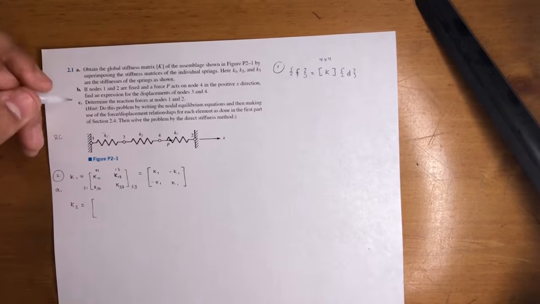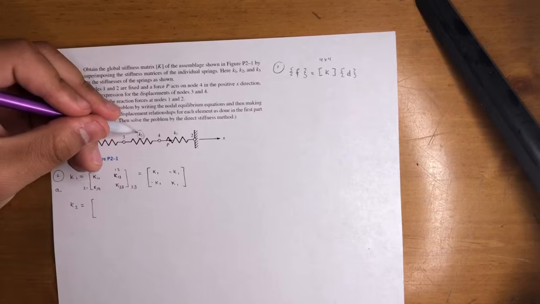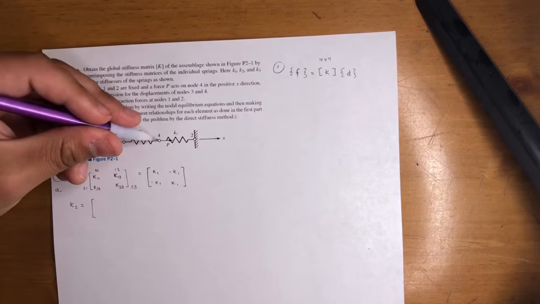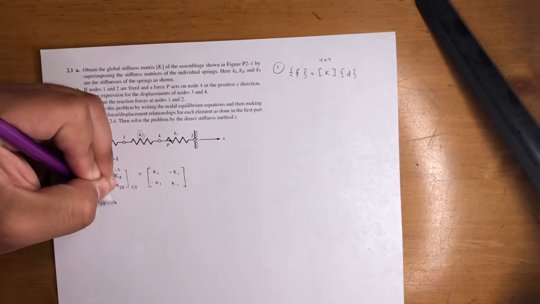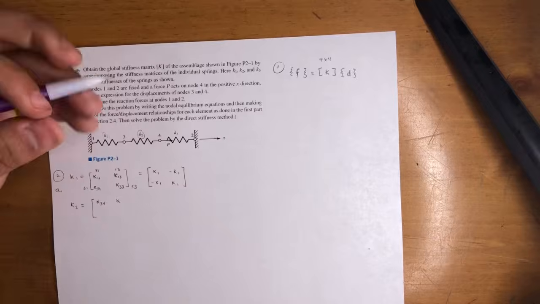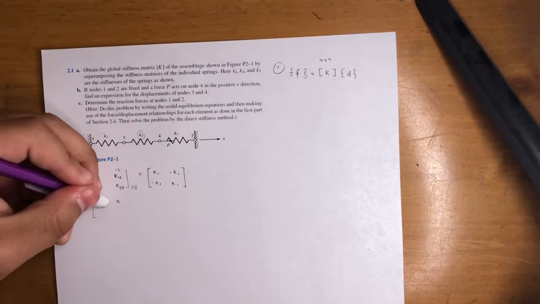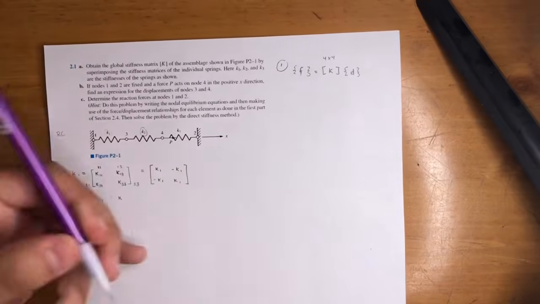So the next one is this stiffness, this spring right here, and it's between 3 and 4. So it's K3, 4, right? Oh, I'm sorry, messed up. Same thing, if you ever get mixed up, start it off again, my bad.